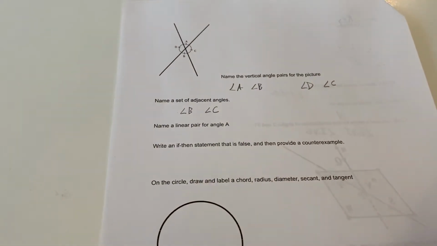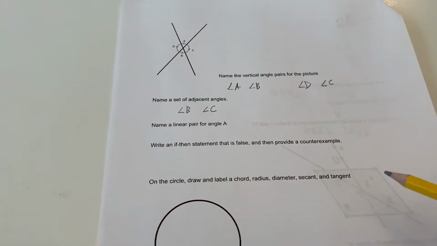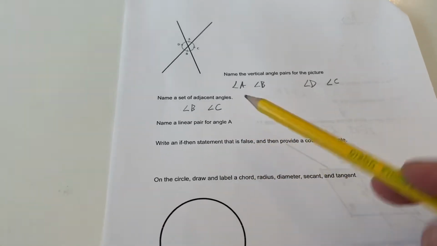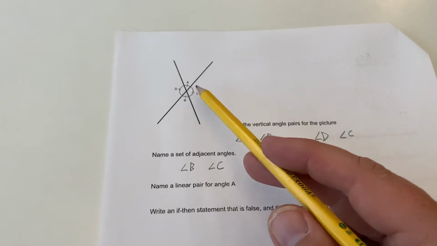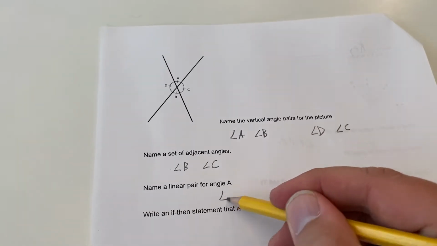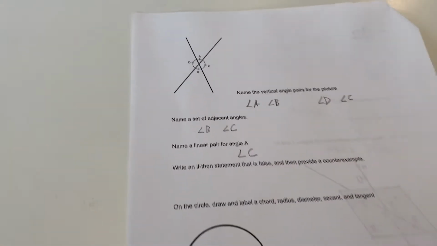And then name a linear pair for angle A. Linear pair means they're sitting on a straight line, and there's 2 of them. So it's either going to be A and D or A and C. I like C better, so I'm going to go with angle C.